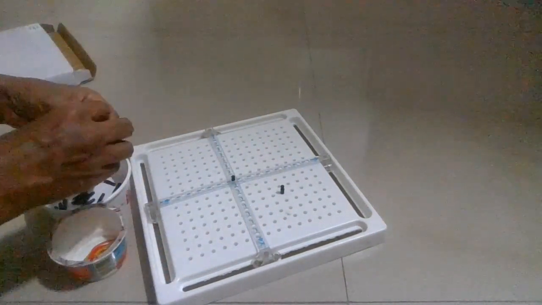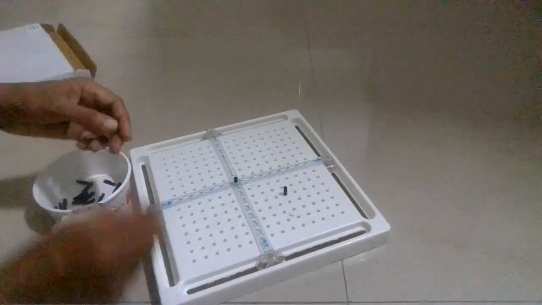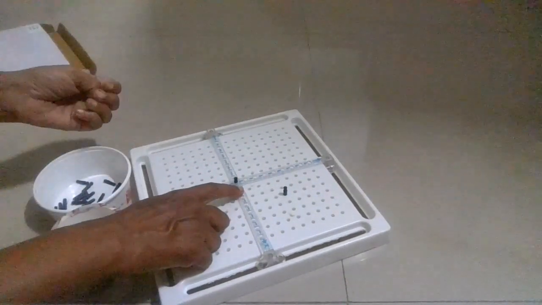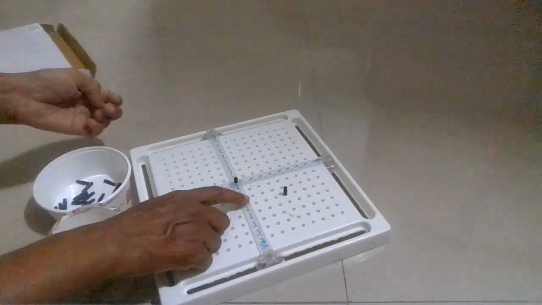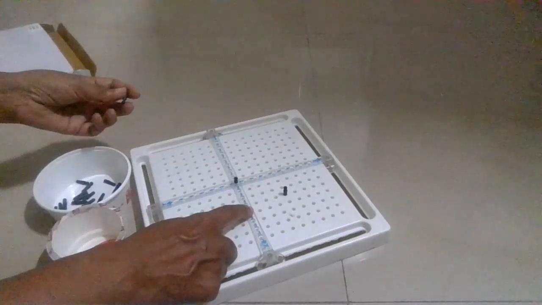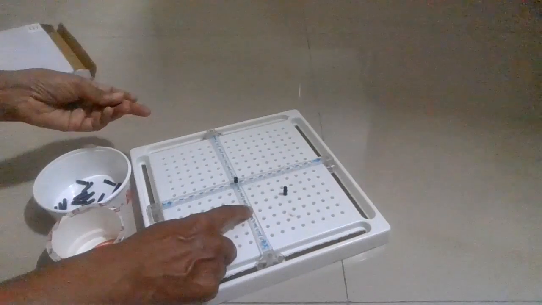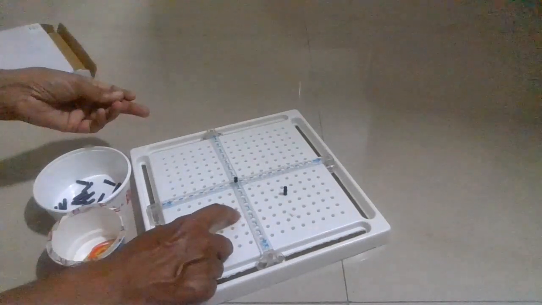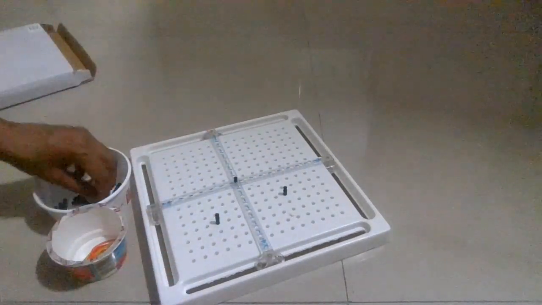Now if I want 4 comma minus 3, 4 corresponds to x axis, so 1, 2, 3, 4 horizontally, and minus 3 is the negative y axis which is below the origin, so I go down 1, 2, 3, and that is where the point is.